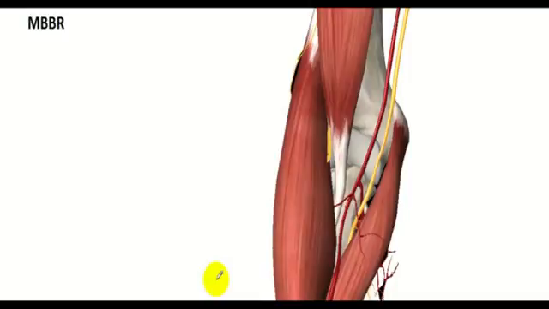The contents of the cubital fossa can actually be memorized with this mnemonic I wrote up here, MBBR. As we proceed, we will know the meaning of all these alphabets I wrote at this place. So looking at the contents of the cubital fossa from medial, because this is the medial side and this is the lateral side.